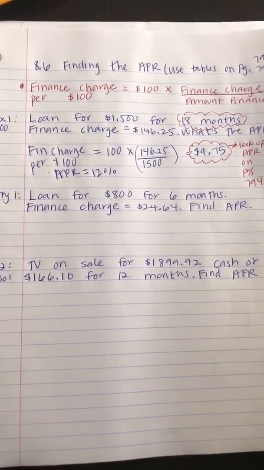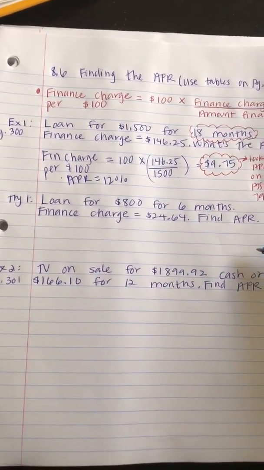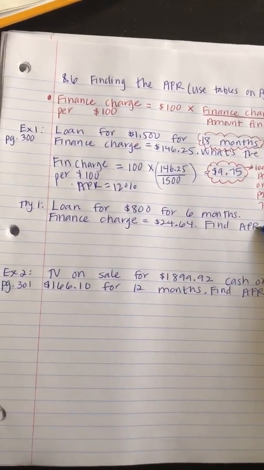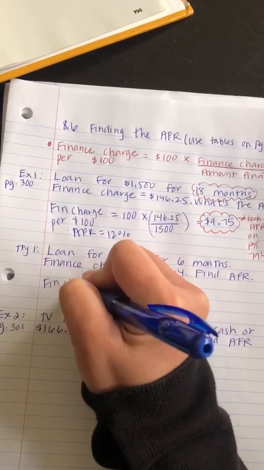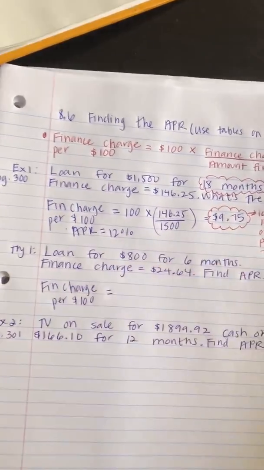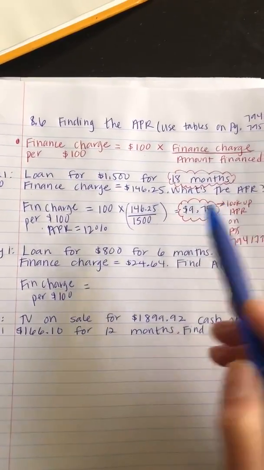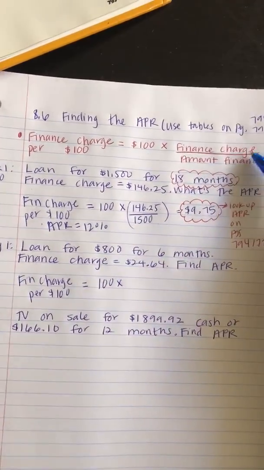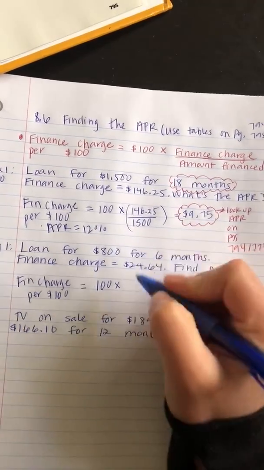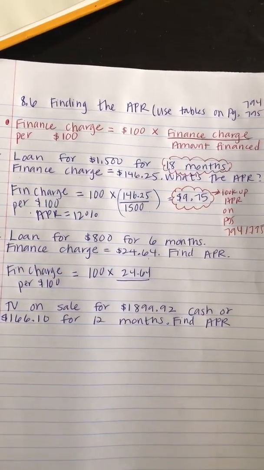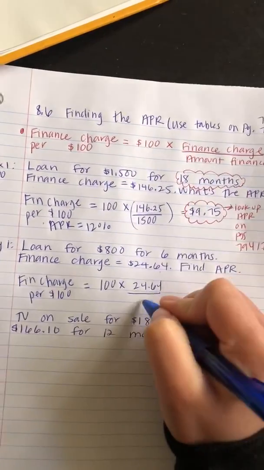Okay, so assuming you did that, I'll go over it so that you can check to see if you got the same answer. It's the same thing, find the APR. So we'll start with the formula, which is the finance charge per $100, and that would be 100 times the finance charge, which is 24.64, divided by the amount financed, which is what you're borrowing. In this case, it's $800.